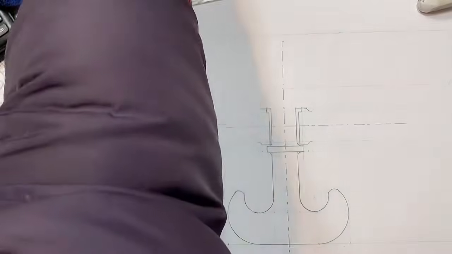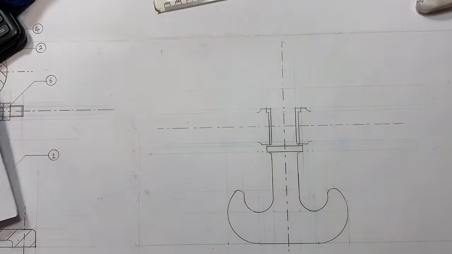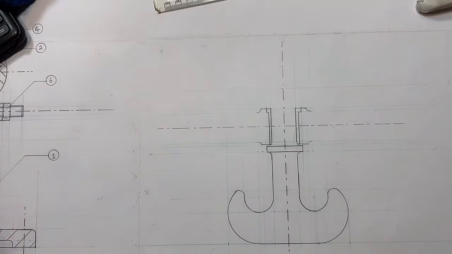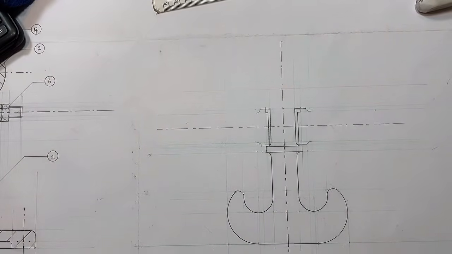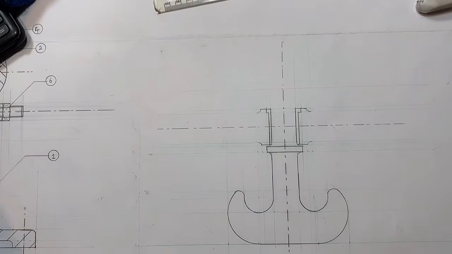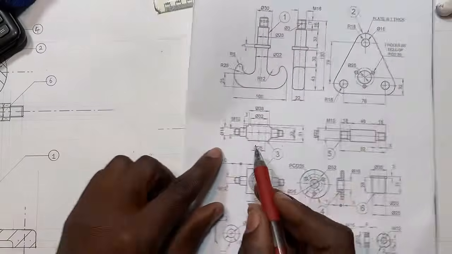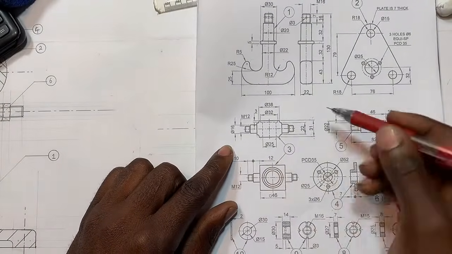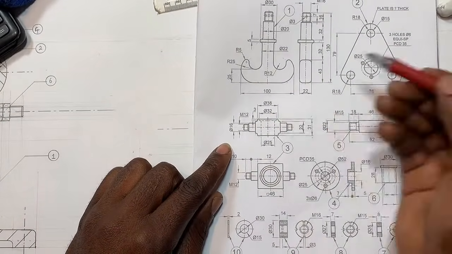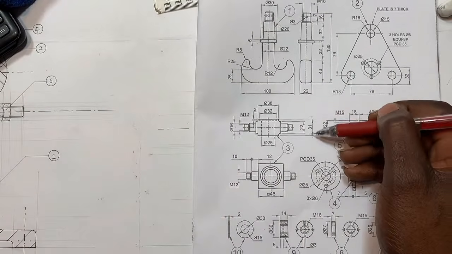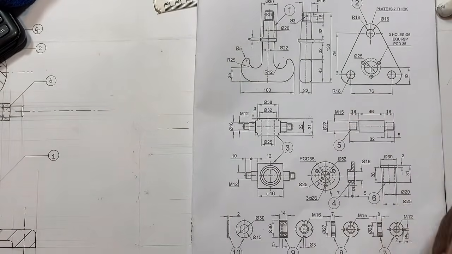So this horizontal constructional line is actually that one. So it's going to equalize everything: the diameter 16, the diameter 25, and this 31 as well. You understand?